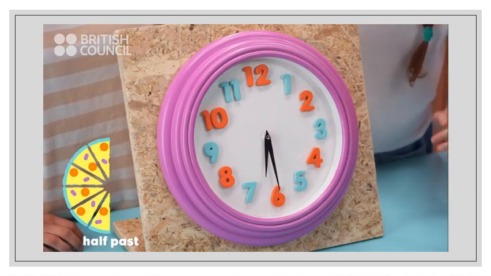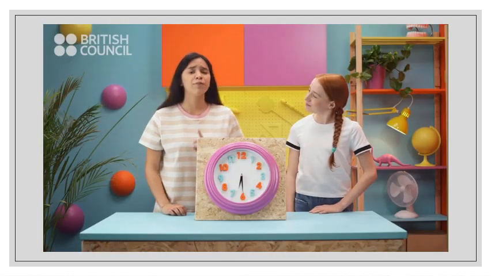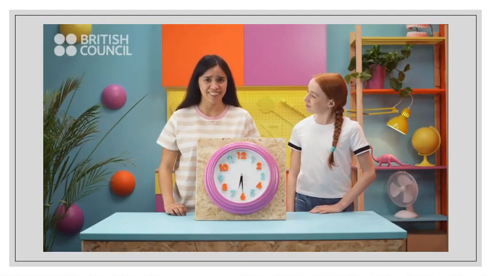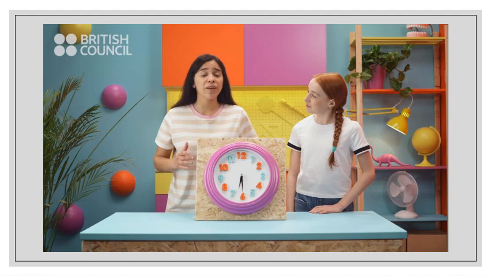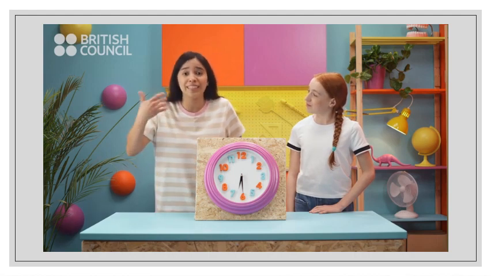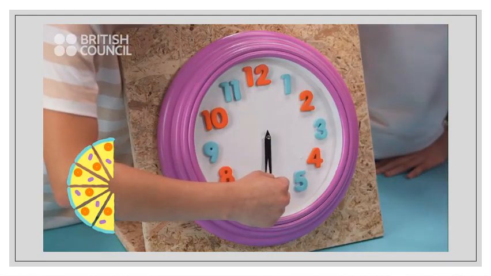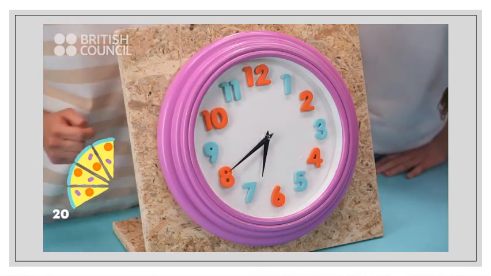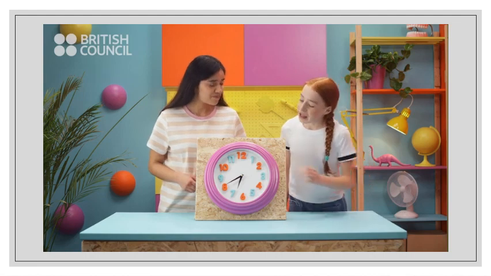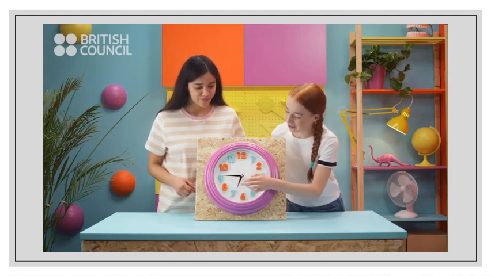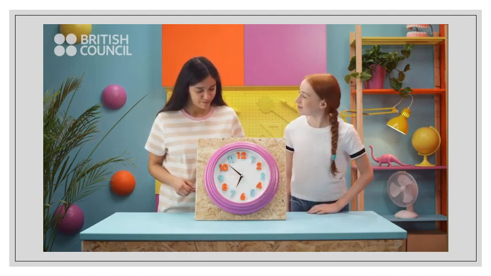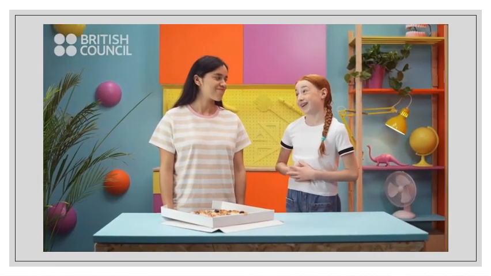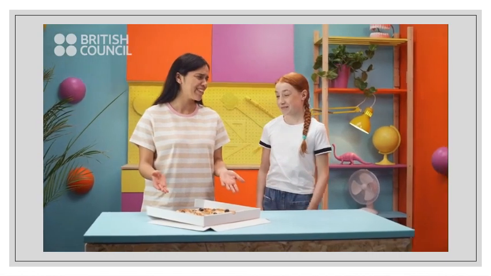It's 6:30. Wait a minute. After half past, it changes. Then we count how many minutes there are before the next hour. It's 25 to 7. It's 20 to 7. I see. It's 6:45. It's 10 to 7. That's right. What time is it? I'm hungry. It's pizza o'clock.